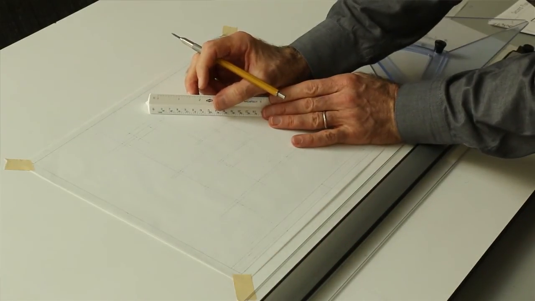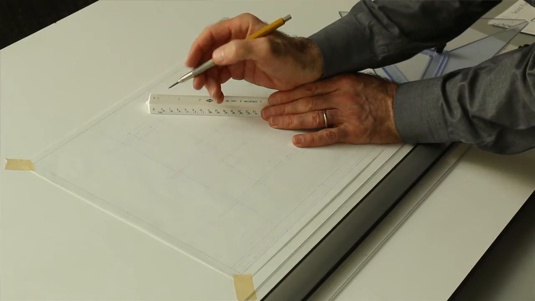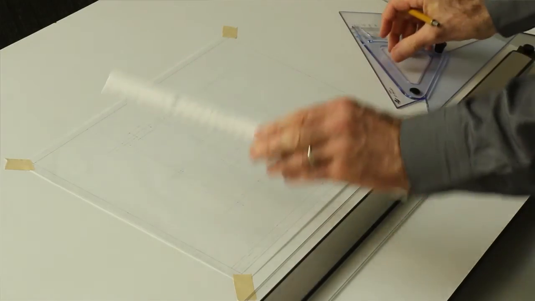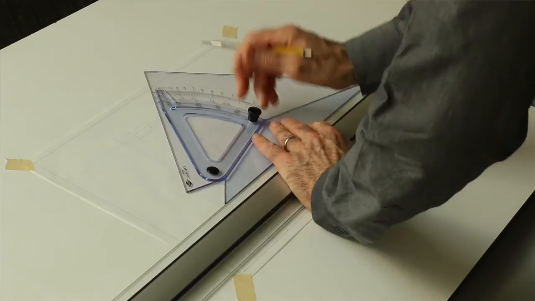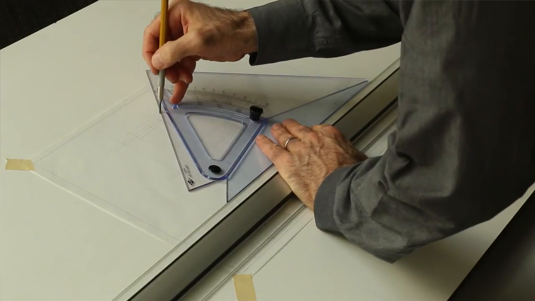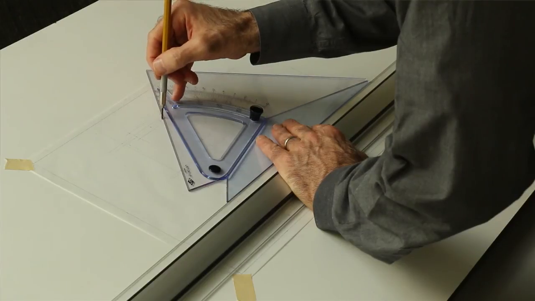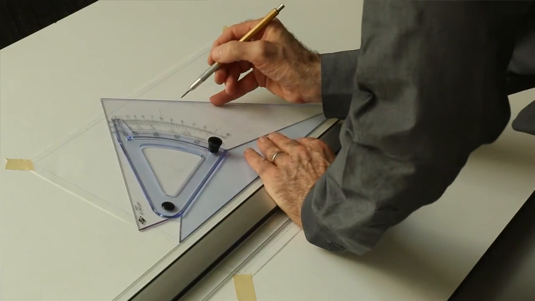And we'll do the same for the west side. 9 inches there. We'll take our adjustable triangle, connect those lines, and the other side is already set up here.